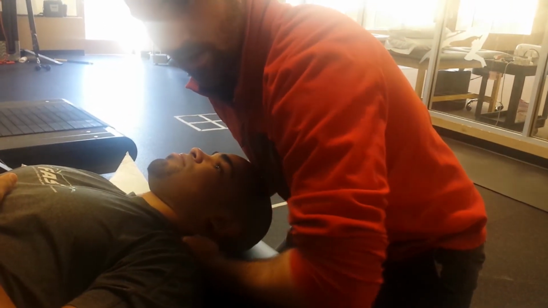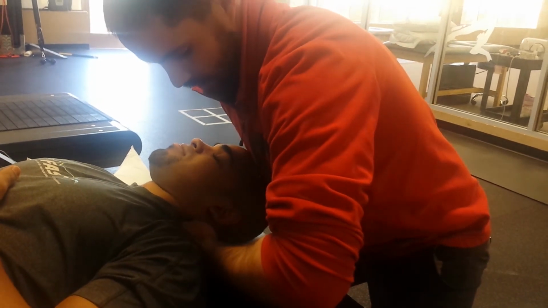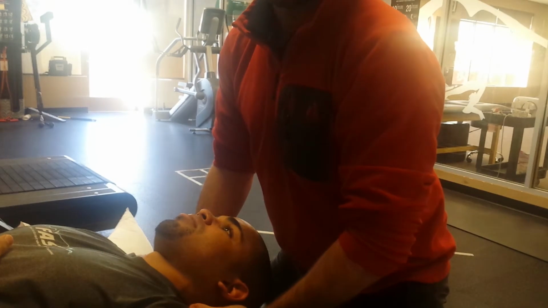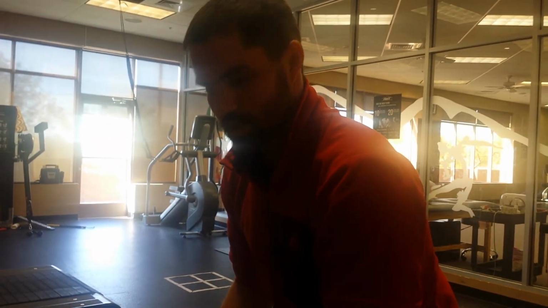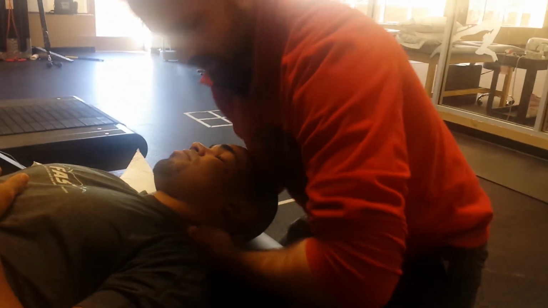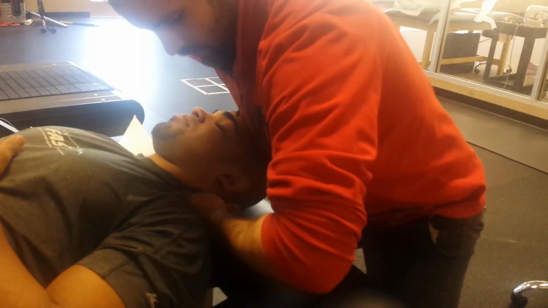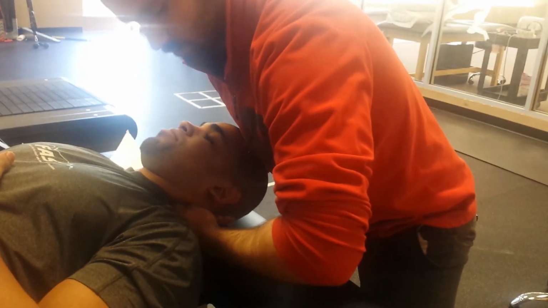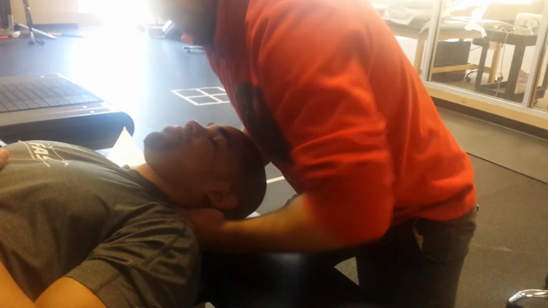It's not necessary, but then you'll just recheck the mobility afterwards, side glides, to see if it's changed. Also, you can recheck the patient's active motion to see if it changed as well. So the way it looks like, full speed, take up the slack, just like that. Nice little small push. Okay.